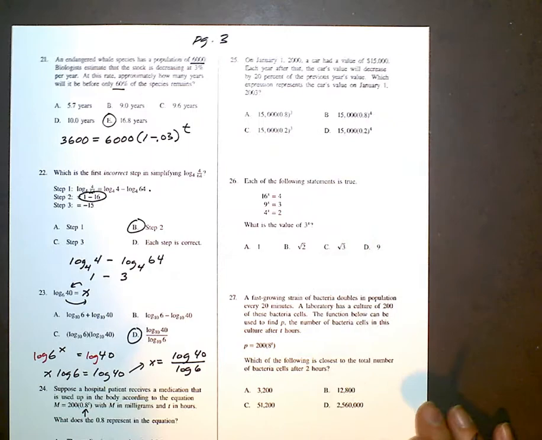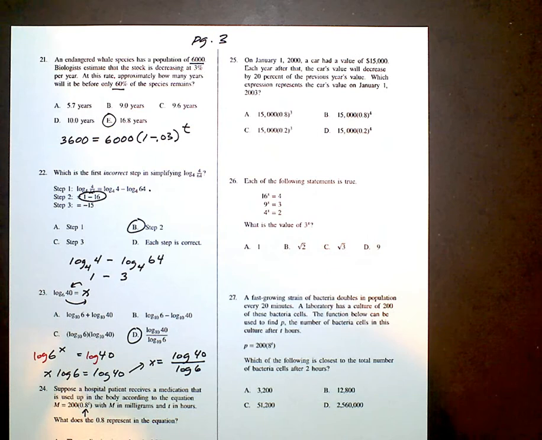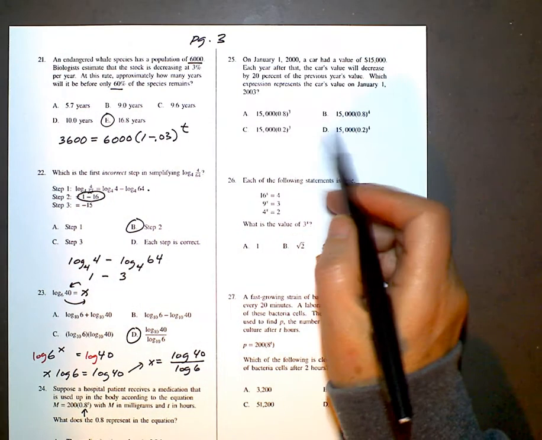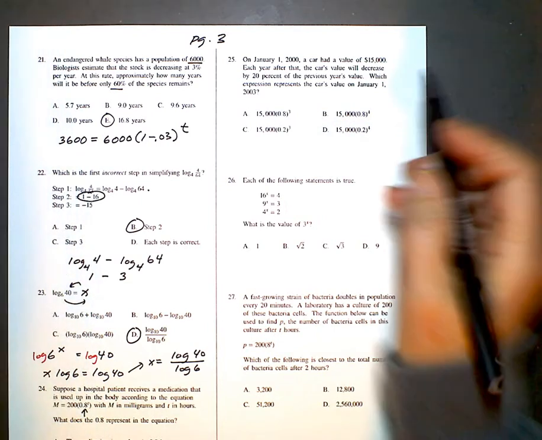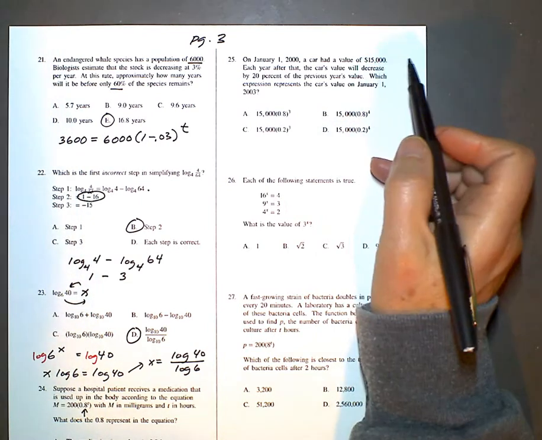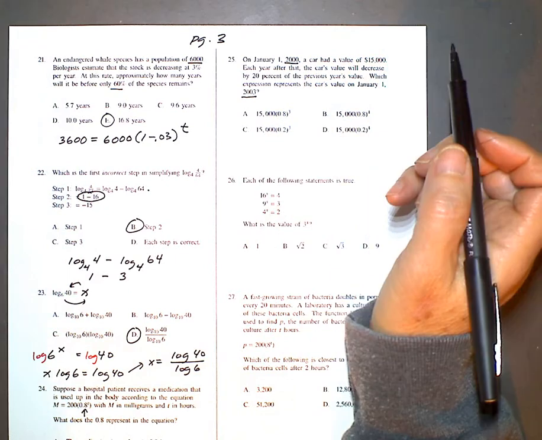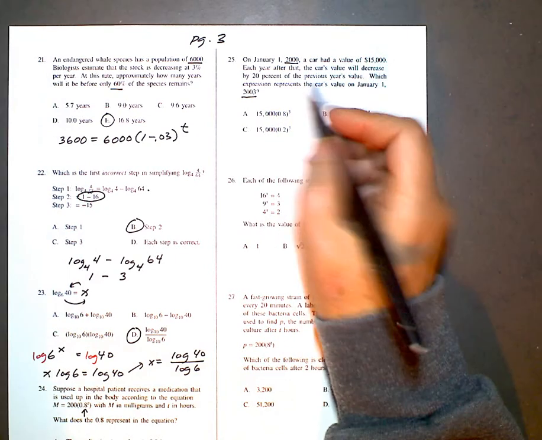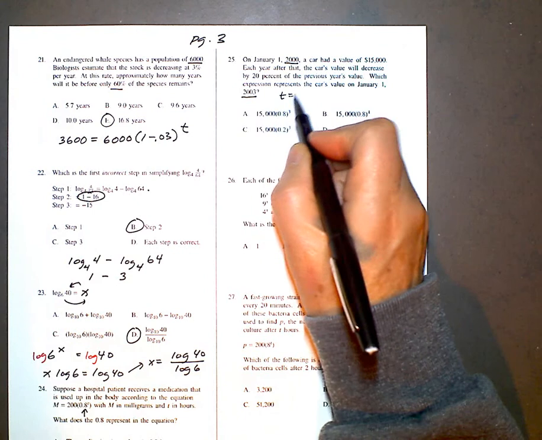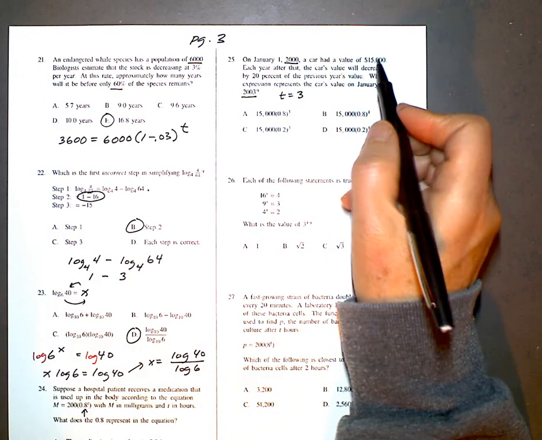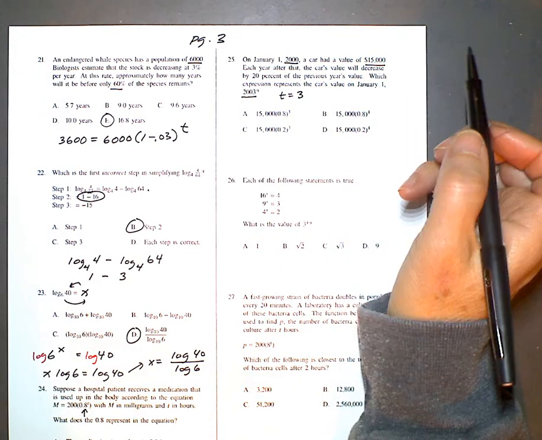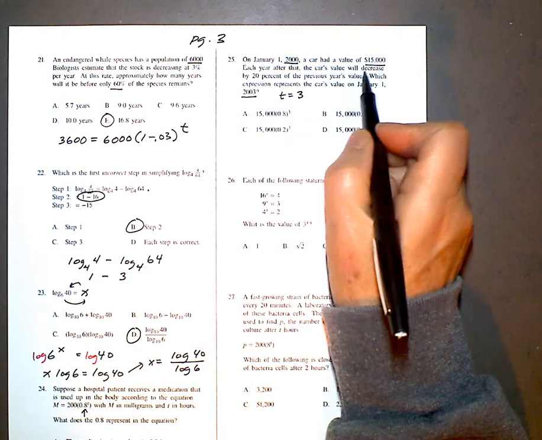Okay, so on number 25, we're just supposed to set up the expression that would find the value of the car. So they want to know, it goes till 2003, it starts in 2000, so t is going to be 3 years, and the initial value is 15,000, and it's decreasing by 20%.